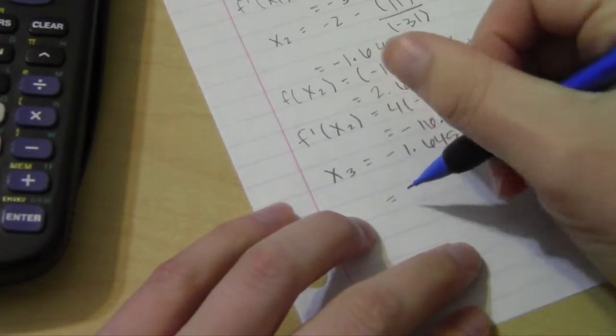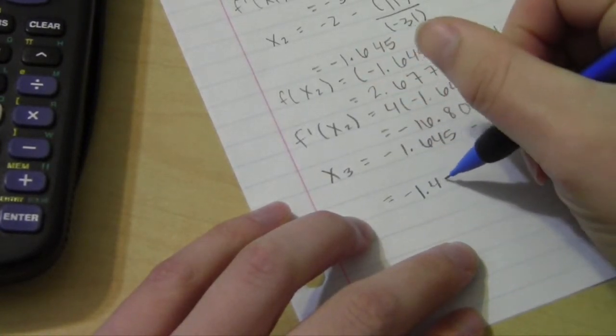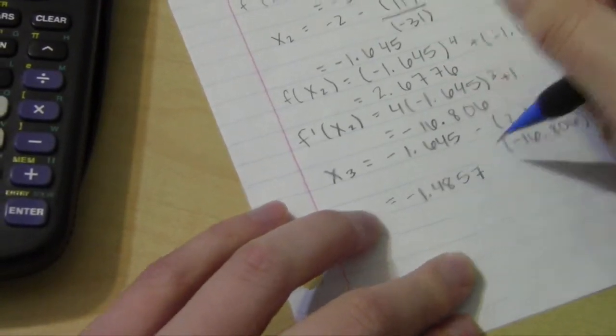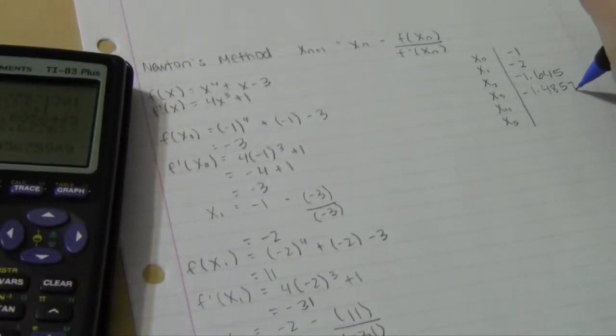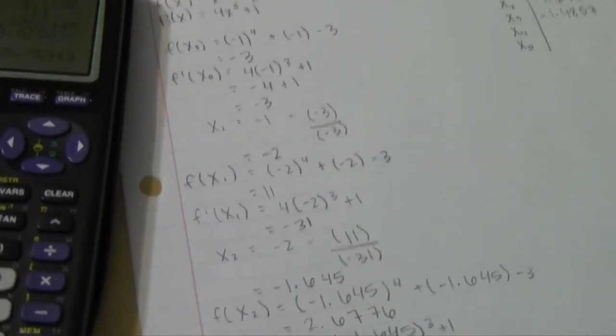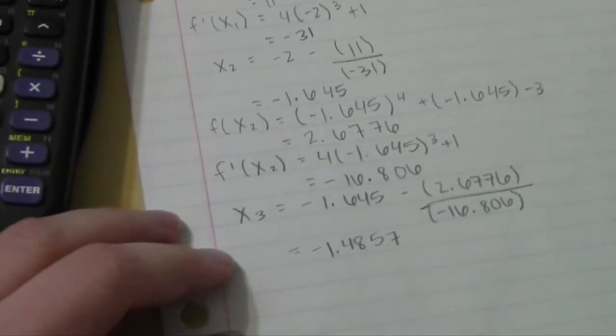And we get an x sub 3 value of negative 1.4857 approximately. Again, it doesn't appear that we're converging, so we are going to complete the algorithm again to get our x sub 4 value.